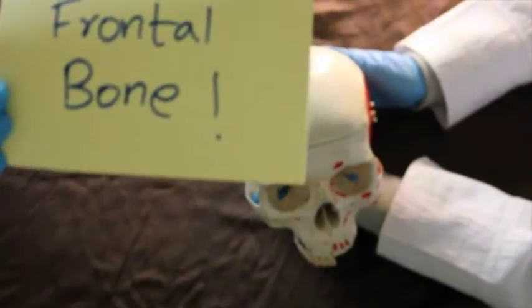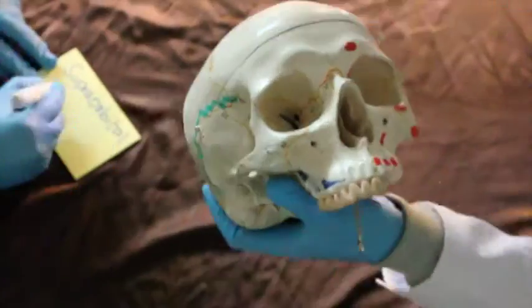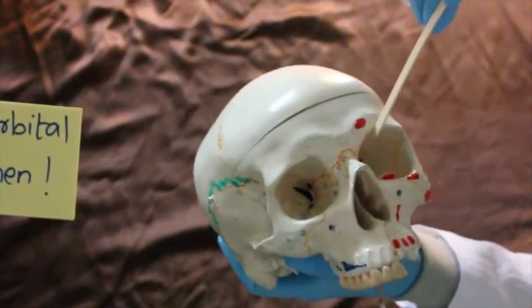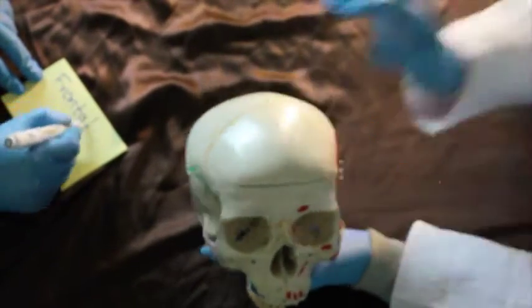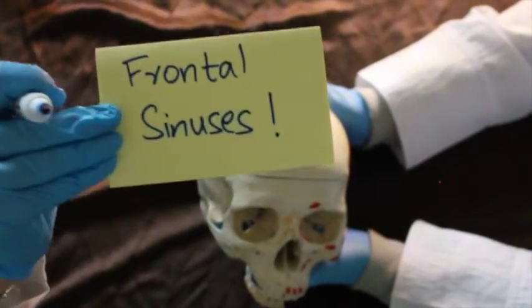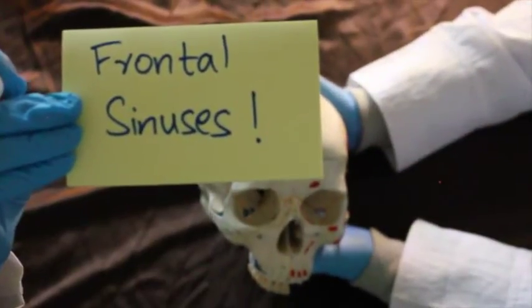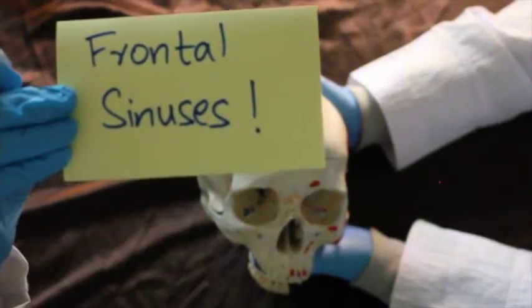The frontal bone. The supraorbital foramen provides passage for blood vessels that supply the eyebrow, eyelids, and frontal sinuses. The frontal sinuses are variable in size and time of appearance. They generally appear after age 6, but some people never develop them.